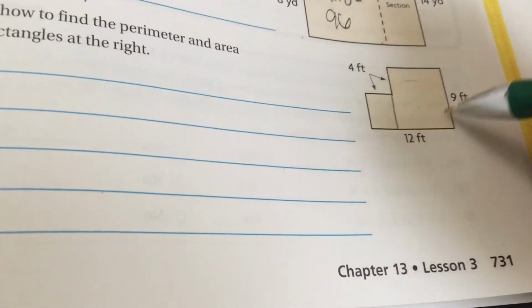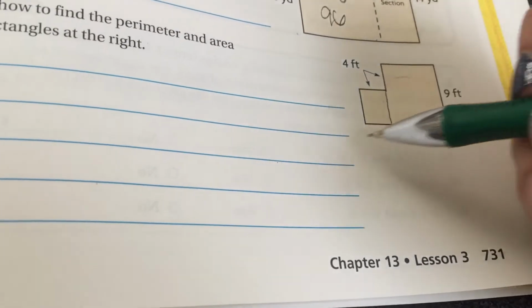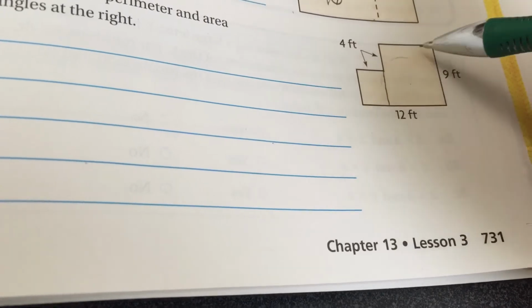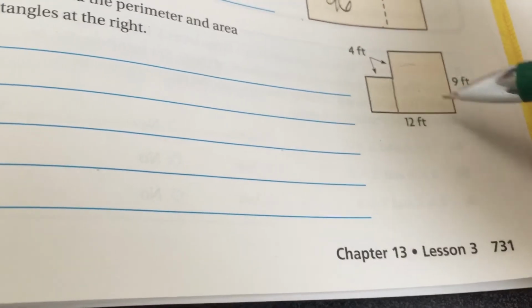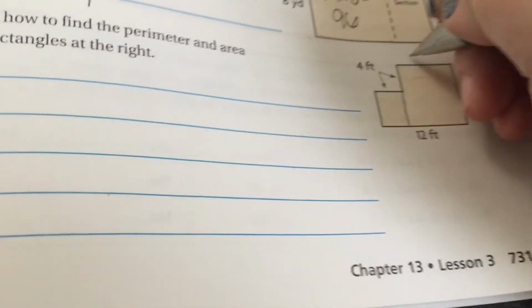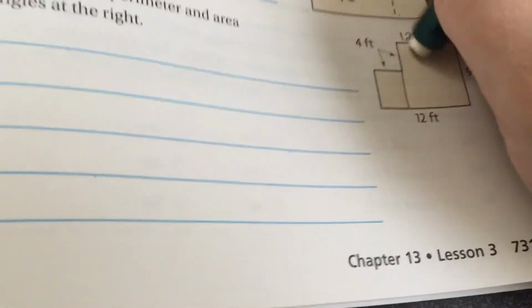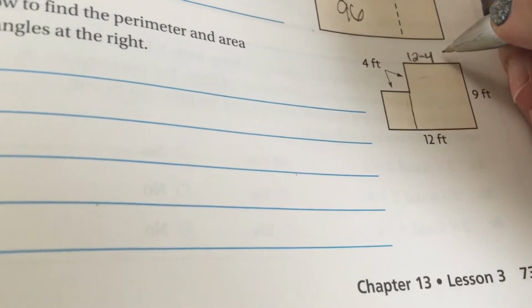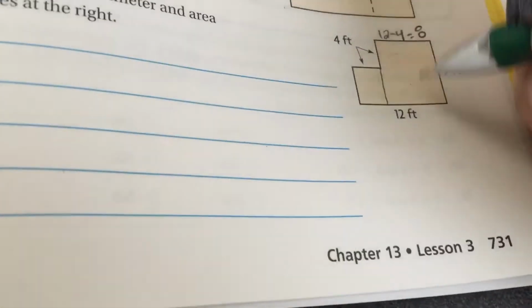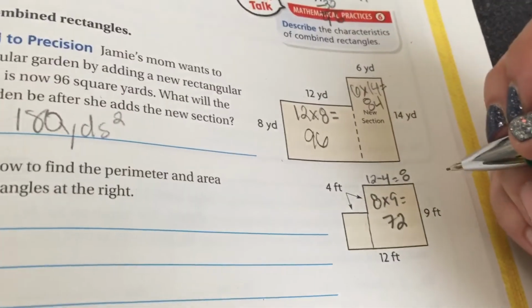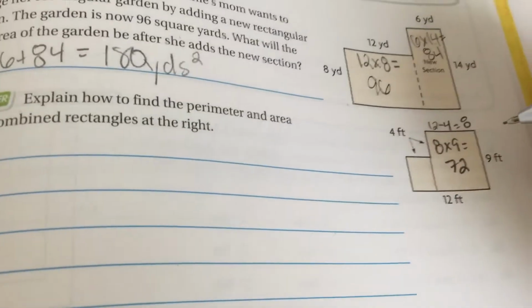So to figure out this rectangle right here, I would have to do 12 minus 4 to figure out this side right here. Because this whole length is 12, but I can't use 4 feet of those 12 feet because that's over on this side. So this would be 12 minus 4, and that one is 8. So this rectangle right here is 8 times 9, which is 72 square feet.